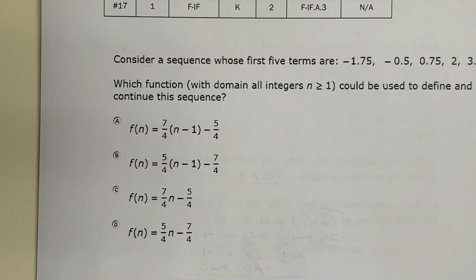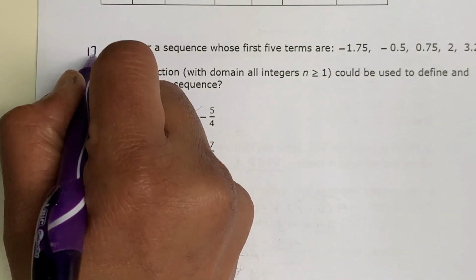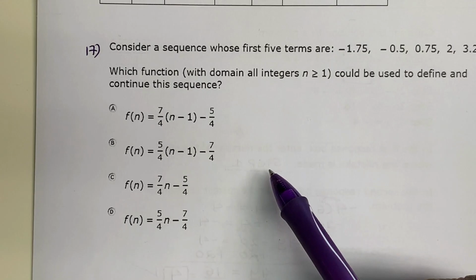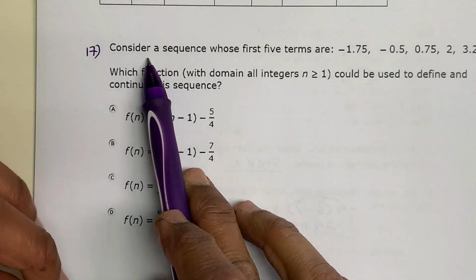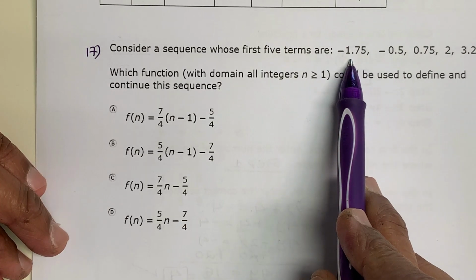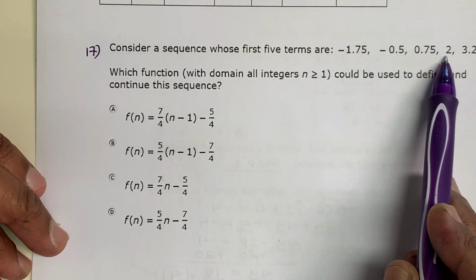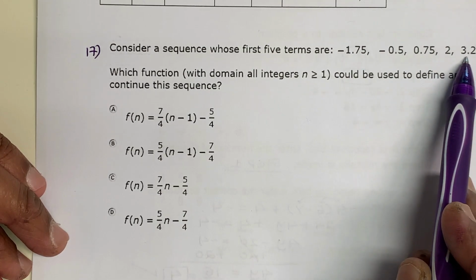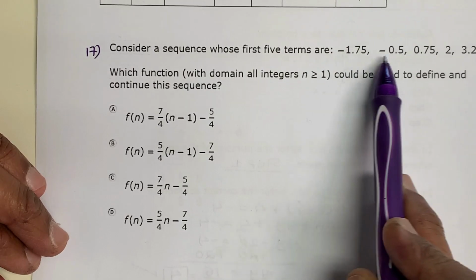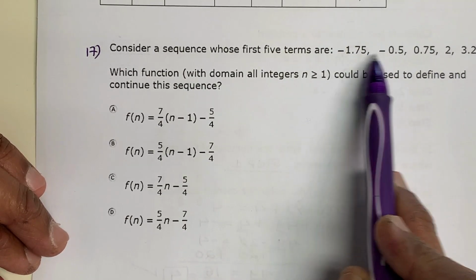Hi students, this is question 17, and we're about to solve this question. So let's read it. It says, consider a sequence whose 5 terms are negative 1.75, negative 0.5, 0.75, 2, and 3.25.